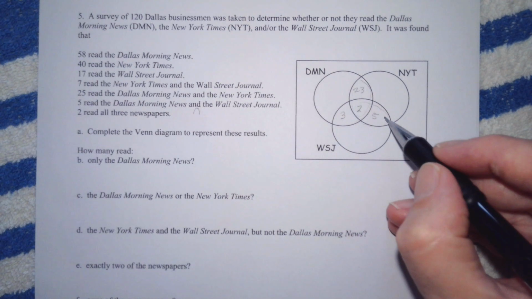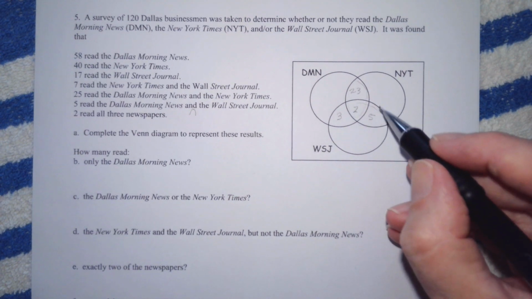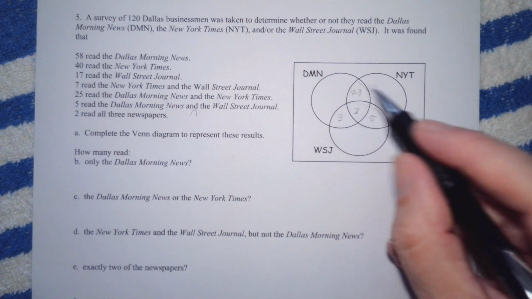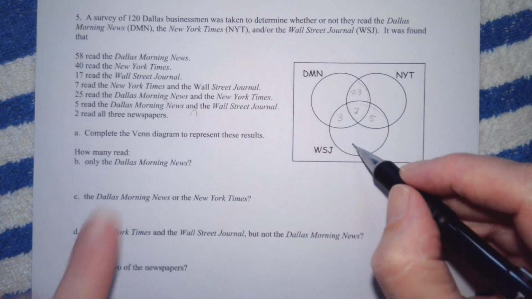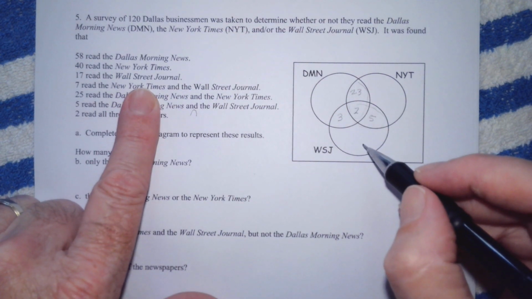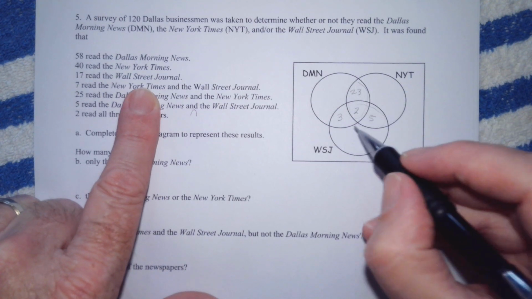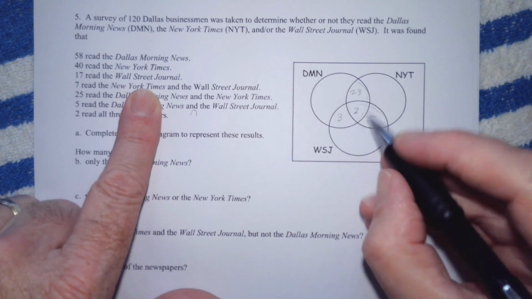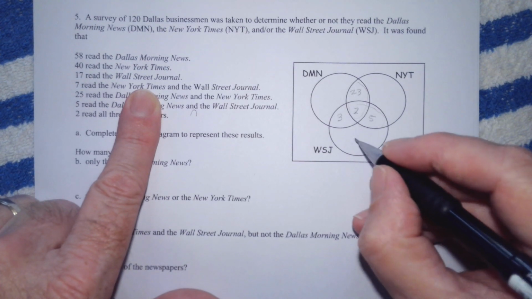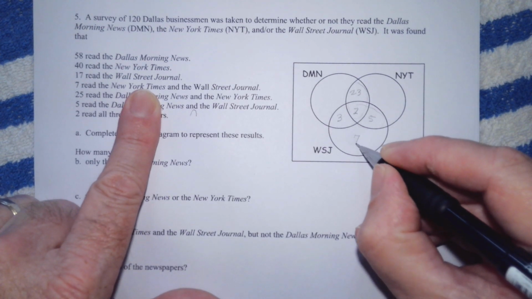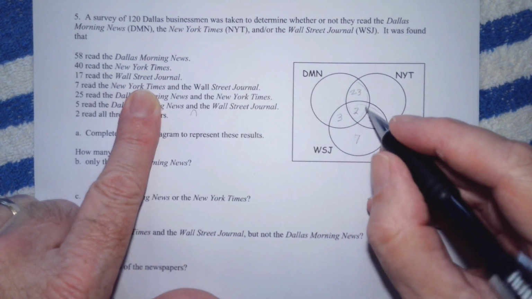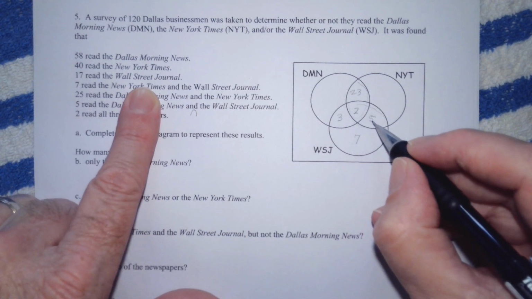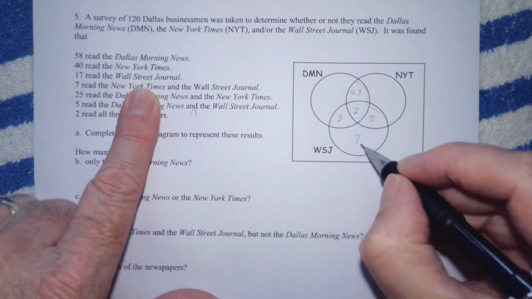All right, hold on just a second. All right, so now we're ready to do these regions here. So we have 17 that read the Wall Street Journal. So we've already got 7, 8, 9, 10, and there's a total of 17. Well, 10 plus 7 would be 17. These should add up to 17. Now you could have added these up and subtracted from 17. Of course, 17 minus 10 is 7.